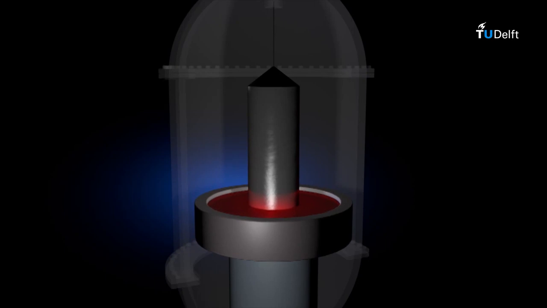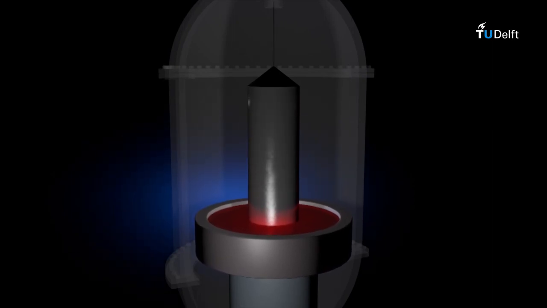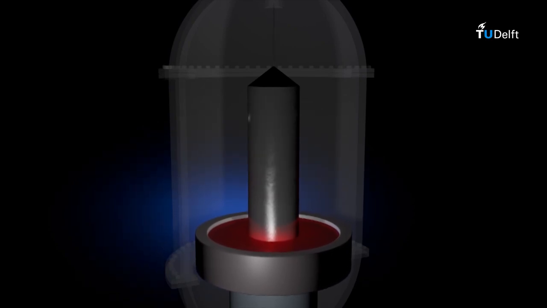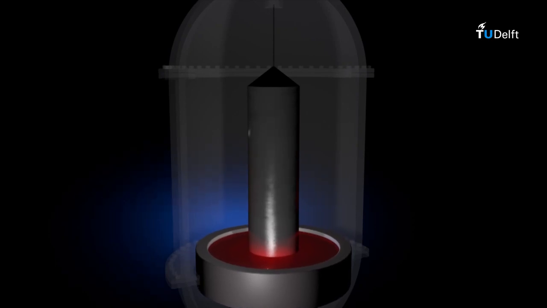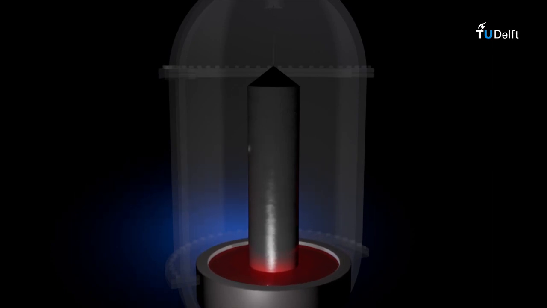To prevent the incorporation of impurities, this process takes place in an inert atmosphere, like argon gas. The crucible is made from quartz, which partly dissolves in the melt as well. Consequently, Czochralski monocrystalline silicon has a relatively high oxygen level.